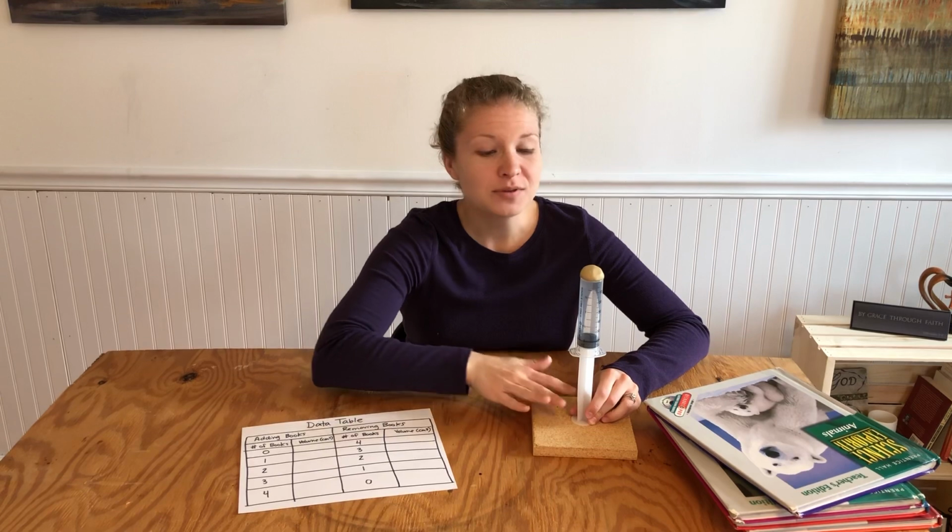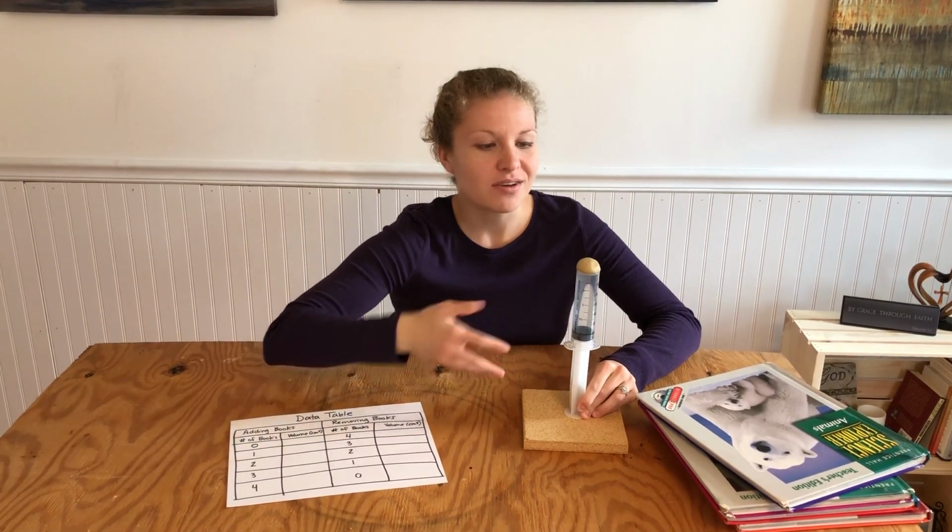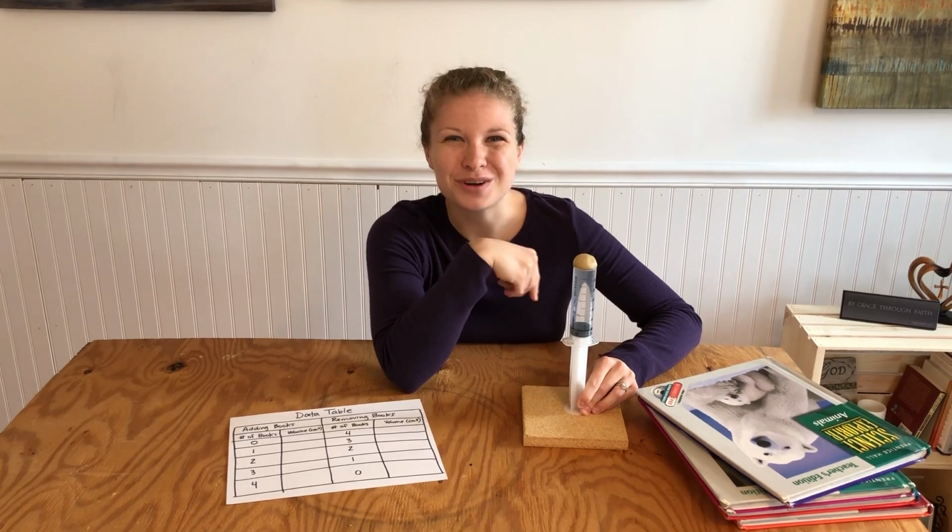Now remember that a scientific law is an observation that we expect to occur every single time something happens. The law of gravity states that every time something is dropped, it's going to fall toward the object with the most mass. So every single time, right, that would be gravity. Let's see if Boyle's Law is as predictable.